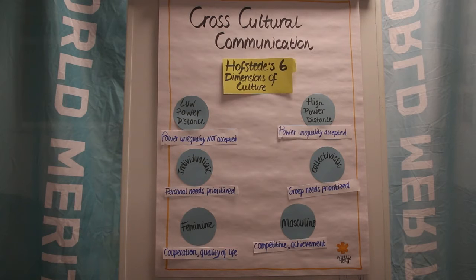And then in between feminine and masculine, because you, of course, do not always have to be on the extreme side, are the English-speaking and Western countries, which are mostly in between. So that was the third dimension. The fourth dimension of Hofstede is that a culture can either be low or high on uncertainty avoidance.